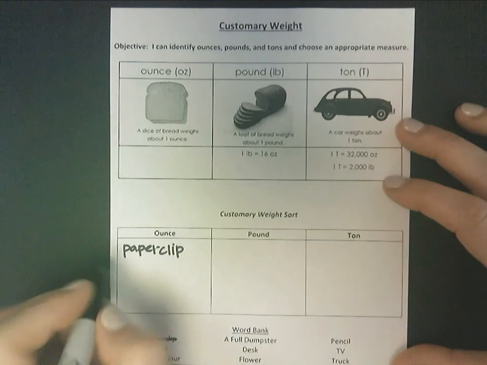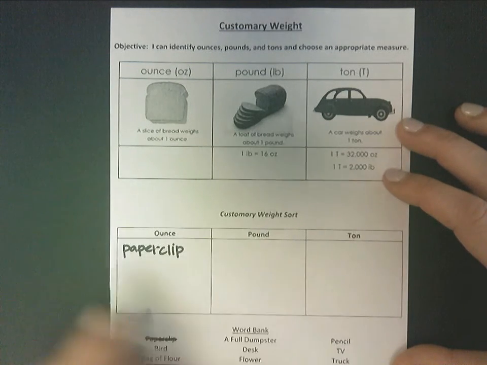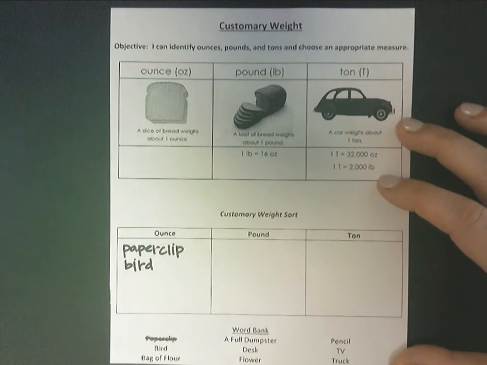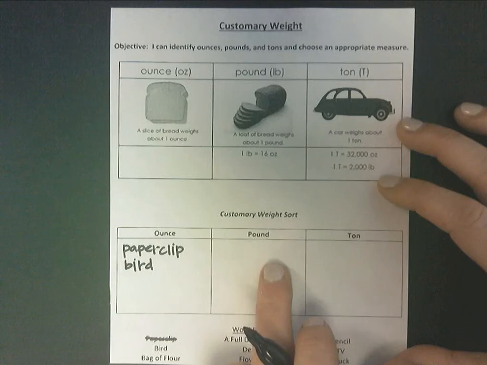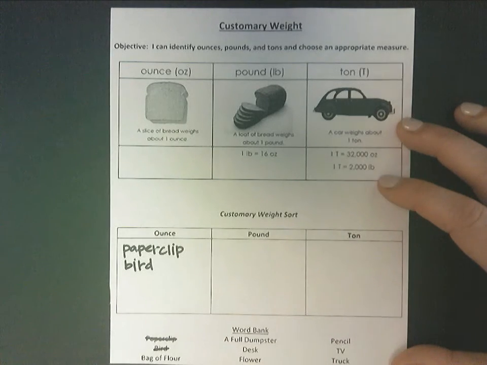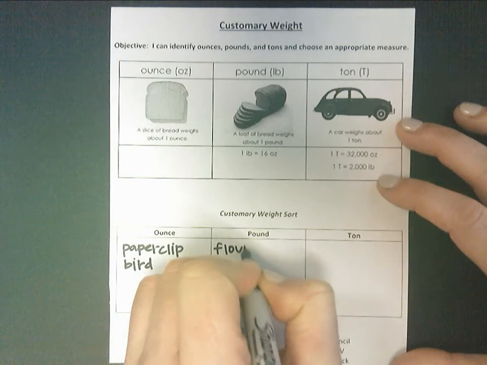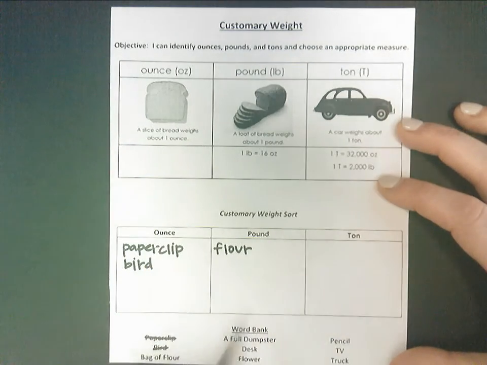You could measure a bird in ounces. I could understand if you would say pounds. I'm going to say ounces because I'm thinking of a tiny little bird like a hummingbird. If you're talking about like an eagle, probably pounds. A bag of flour is actually measured in pounds. A sack of flour usually comes in a 5-pound bag.